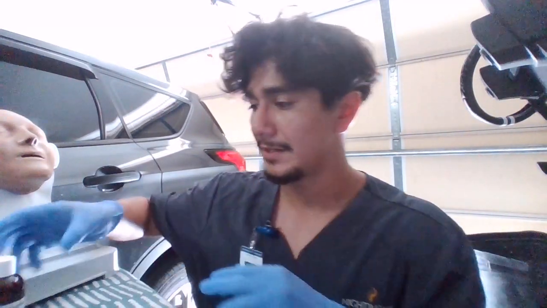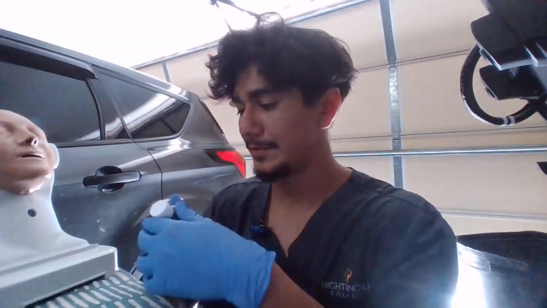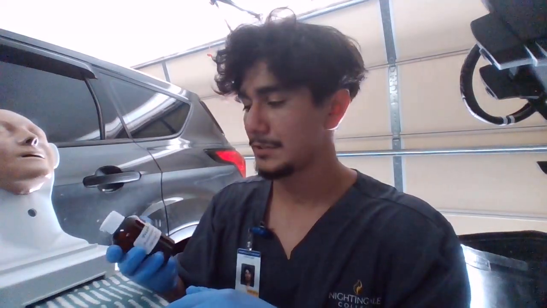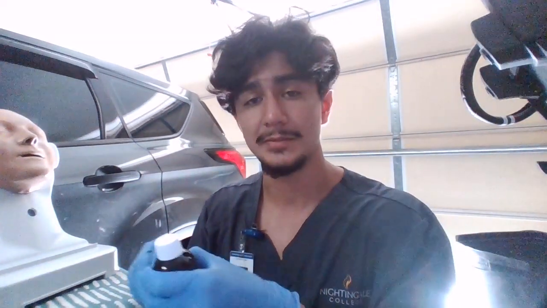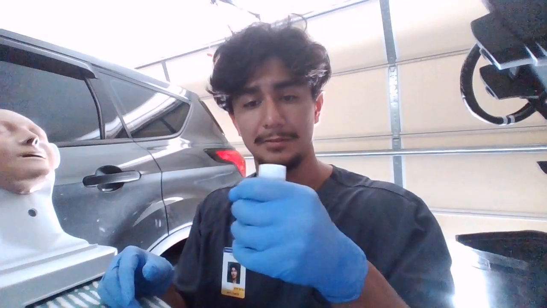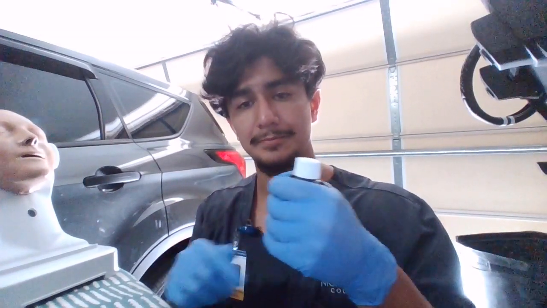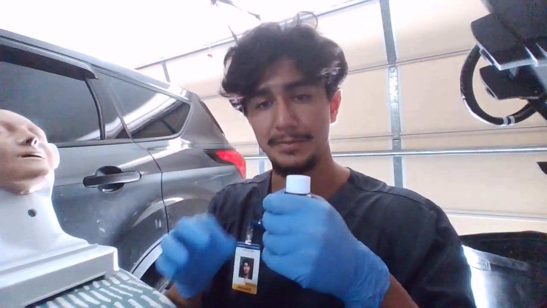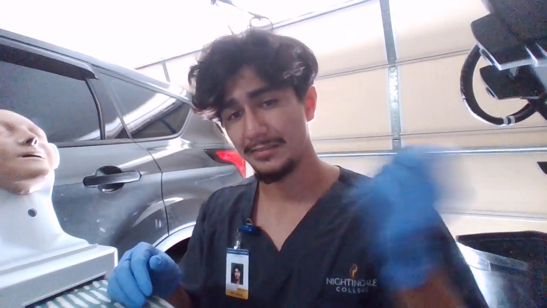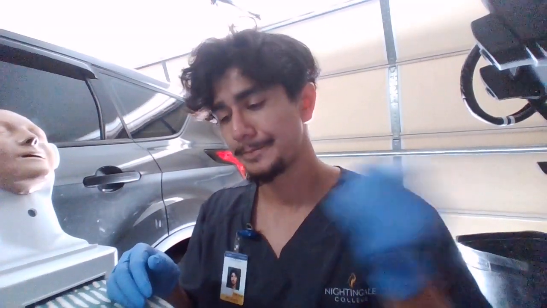I'm going to start off by giving the patient the liquid solution. It's Tylenol, acetaminophen, 500 milligrams, 15 milliliters. I'm going to cover the label to prevent it from dripping onto the label. We're going to shake it for the necessary amount of time.